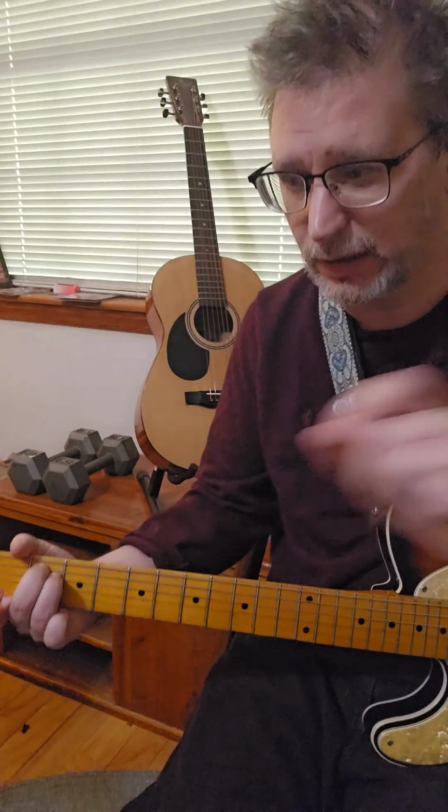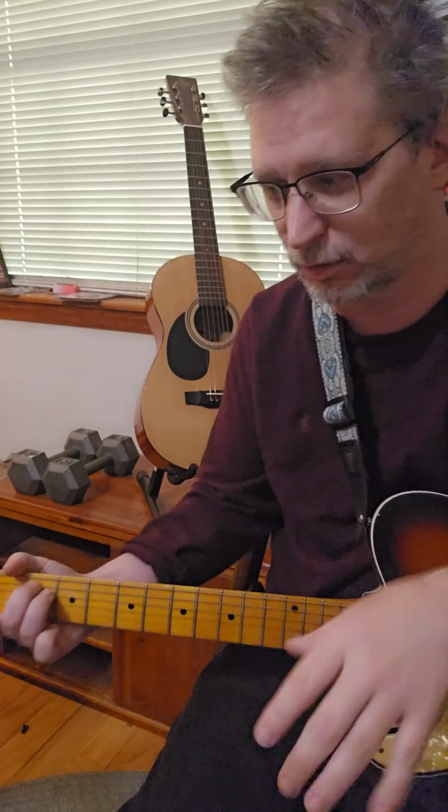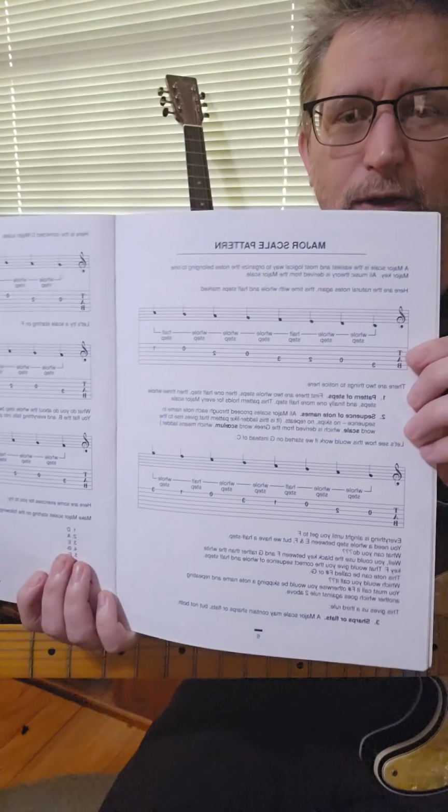And look it up on Google or whatever and look at a picture of the major key in notation, or just like I have this book here. Get a book and look at the major scale pattern.